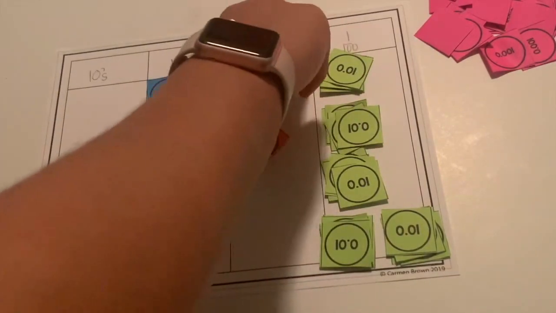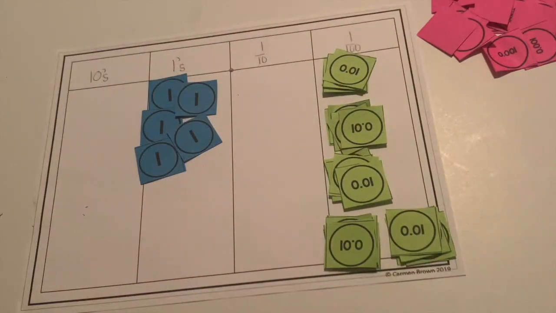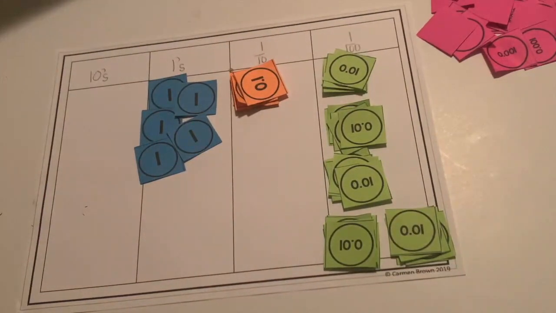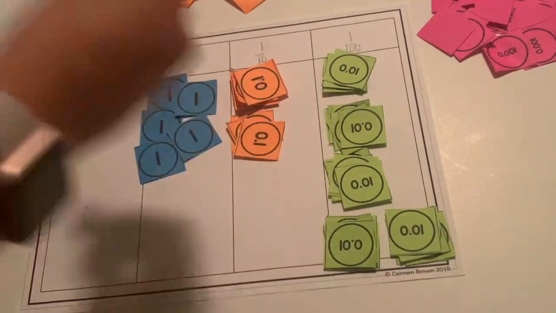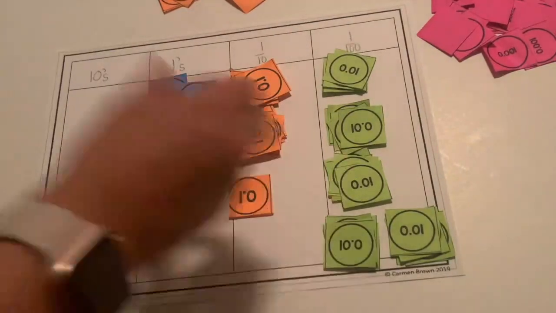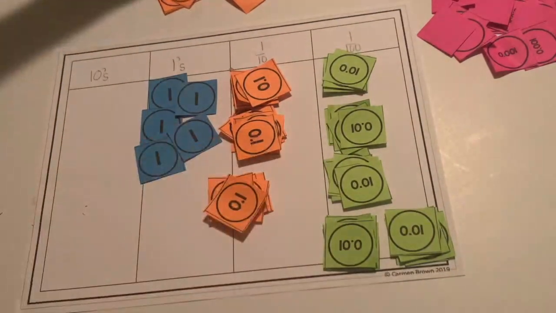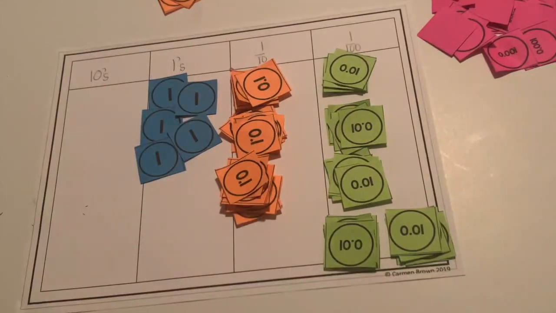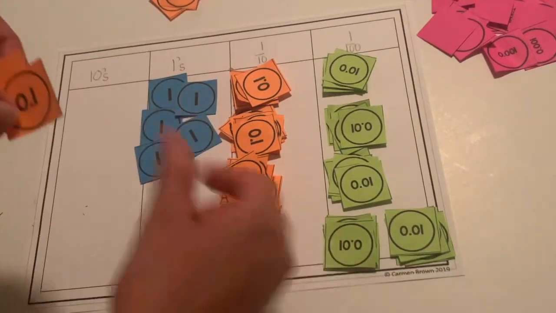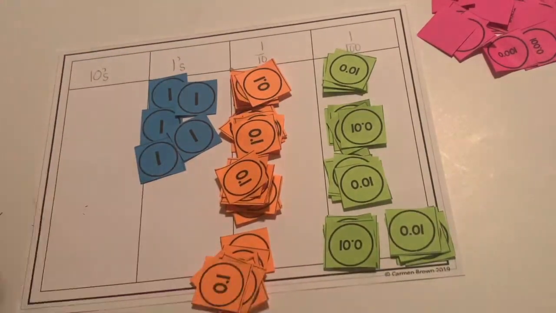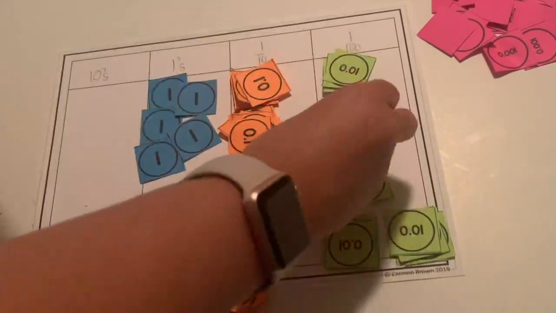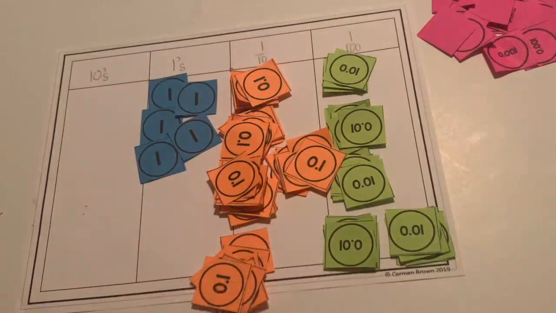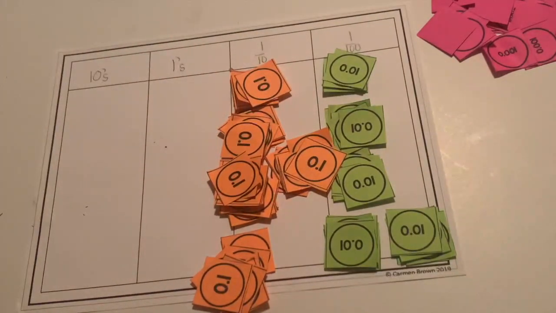Now I need 5 groups of 7 tenths. Now I need 5 groups of 5 ones.